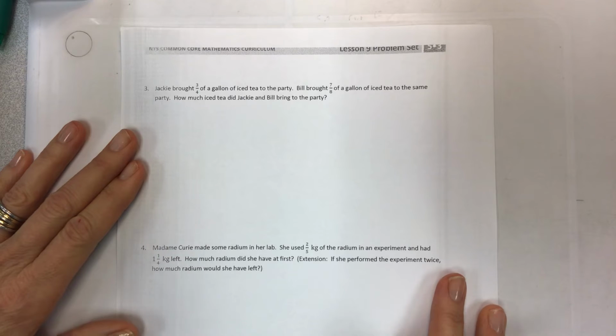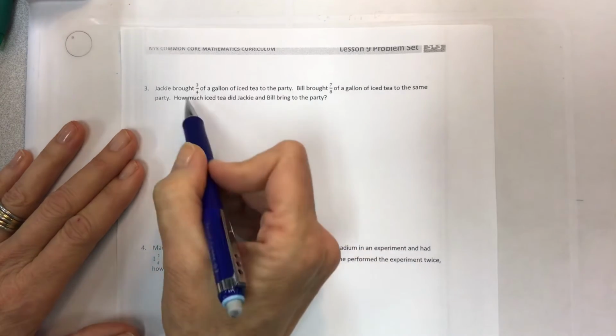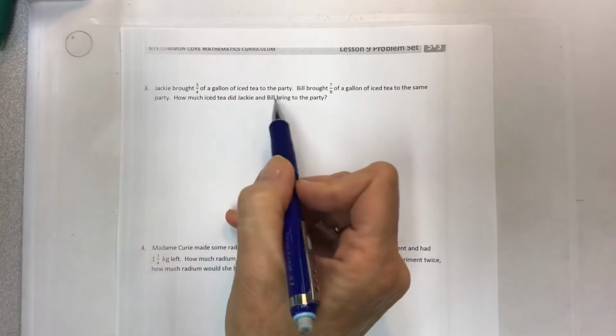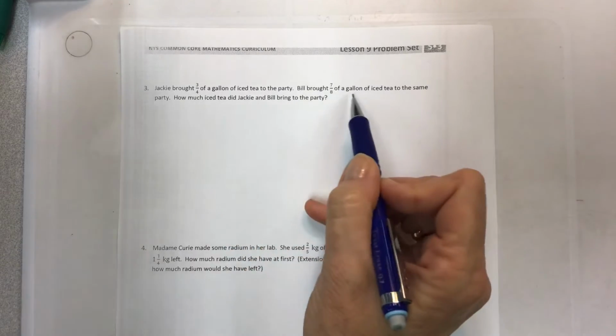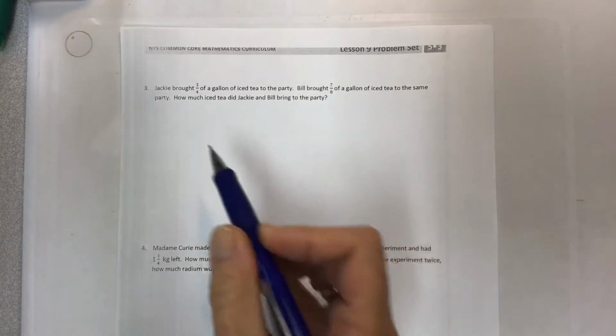And finally, we have a couple of word problems. Let's jump right in. Jackie brought 3/4 of a gallon of iced tea to the party. Bill brought 7/8 of a gallon of iced tea to the same party.